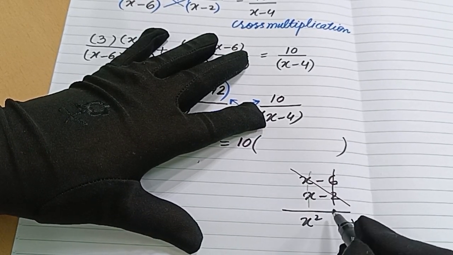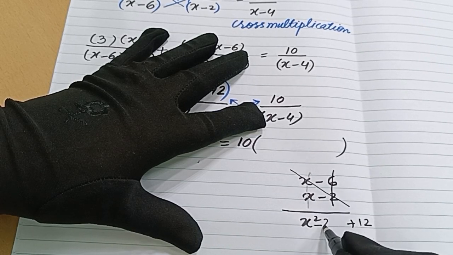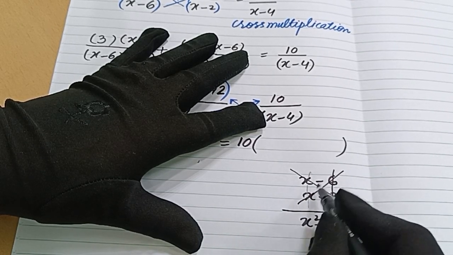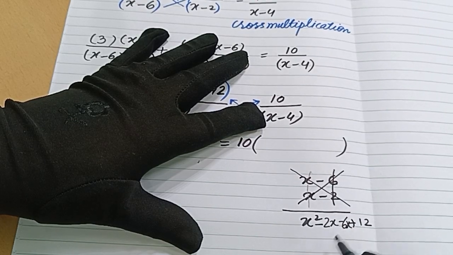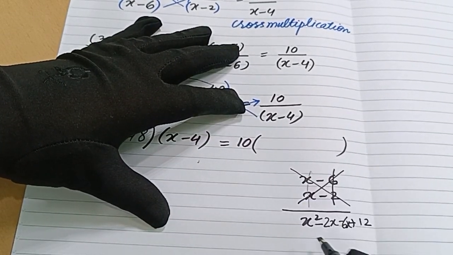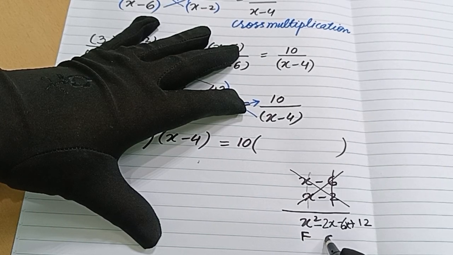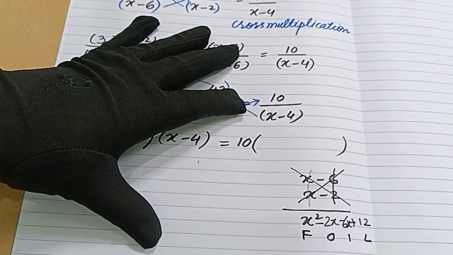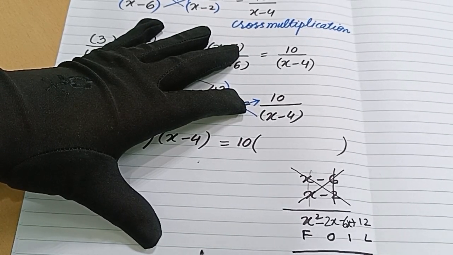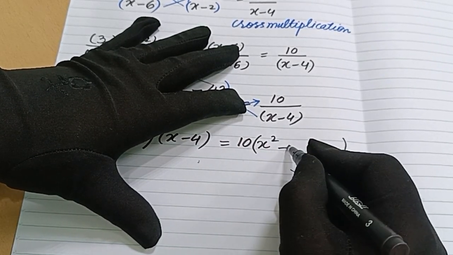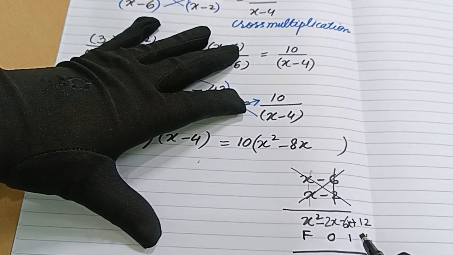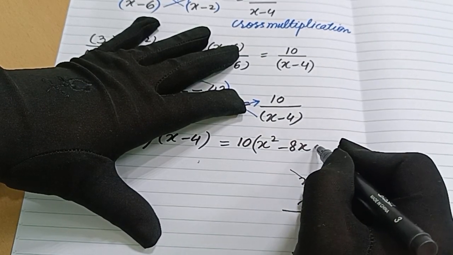Then multiply these two, plus minus minus 2x, multiply these two, plus minus minus 6x. So I will write it over here. This is FOIL method. So write down here x square minus 2x and minus 6x. We can write as minus 8x because they are like terms, plus 12.